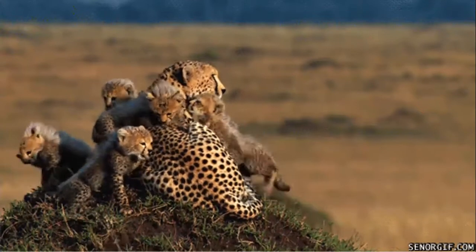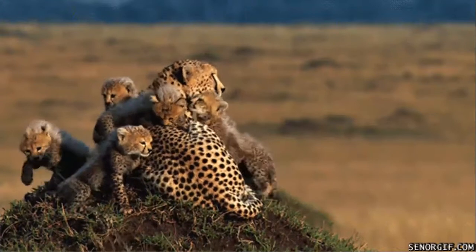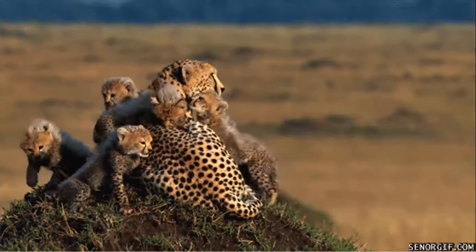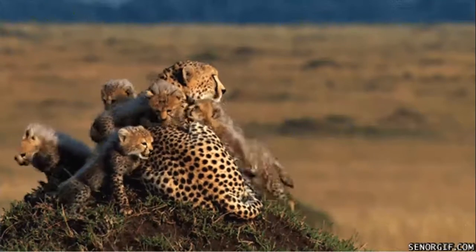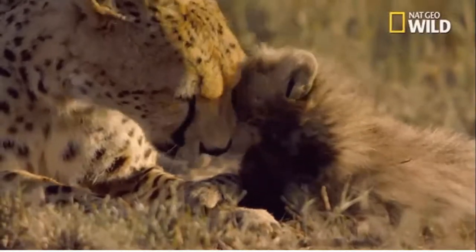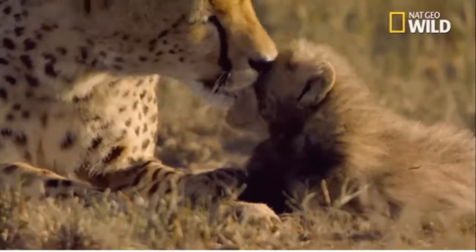Okay, so cheetahs must learn hunting skills from their parents or from the adults. They must have experiences that teach them the best ways to track and hunt and kill.